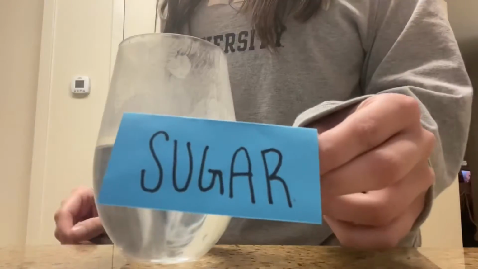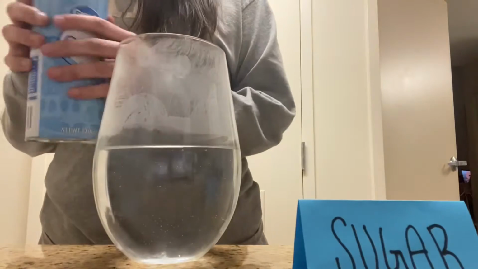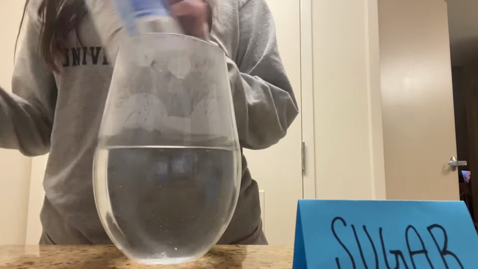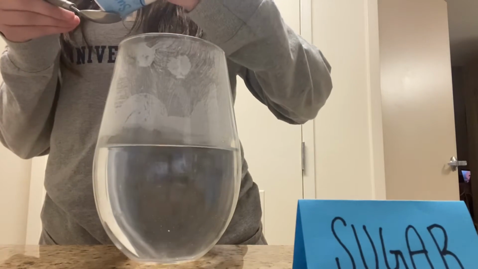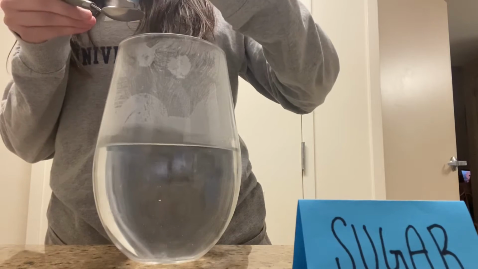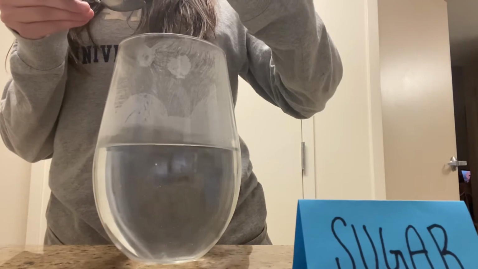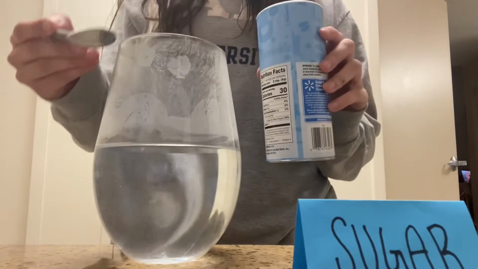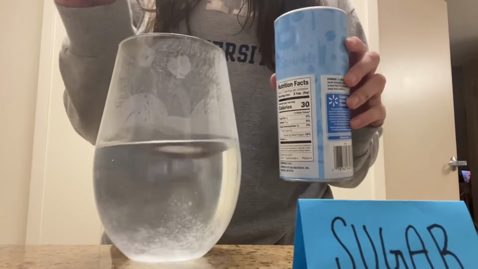Our first experiment, we're going to use sugar and hot water. Right now the water is unsaturated, meaning it has no sugar molecules in it. It is pure H2O. Adding our first teaspoon of sugar.